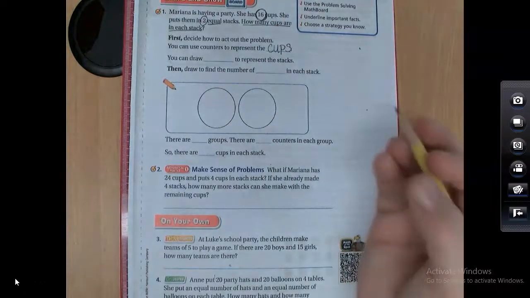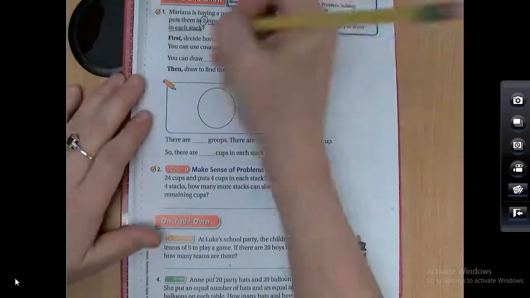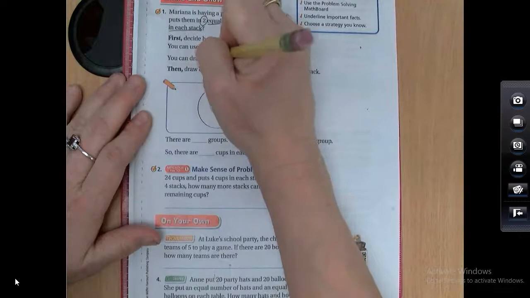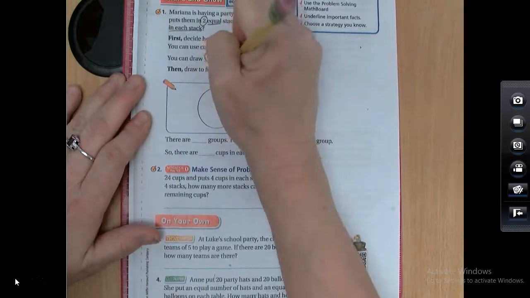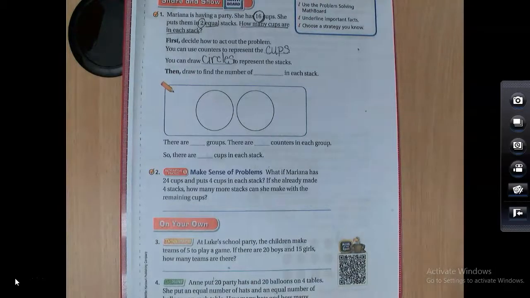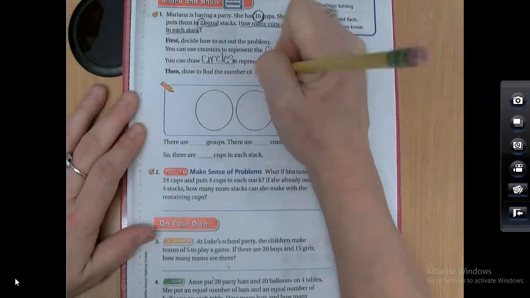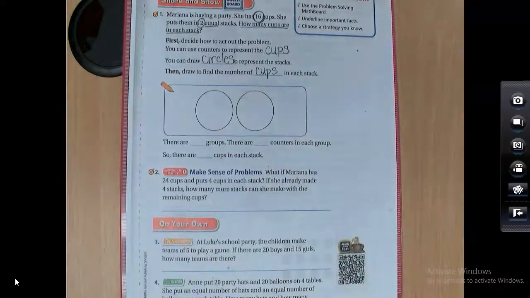And we can draw what to represent the stacks? We're going to draw circles, okay? Just want you to think this through. And then we're going to draw to find the number of what in each stack? The number of cups. That's what we're trying to figure out. How many cups are in each stack?